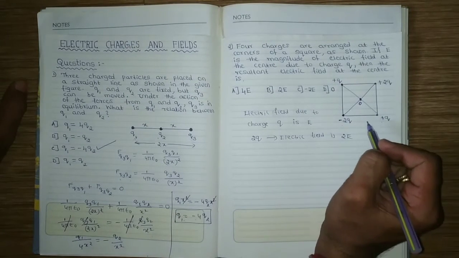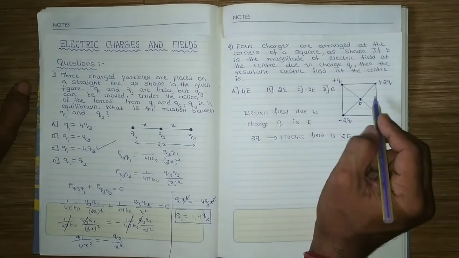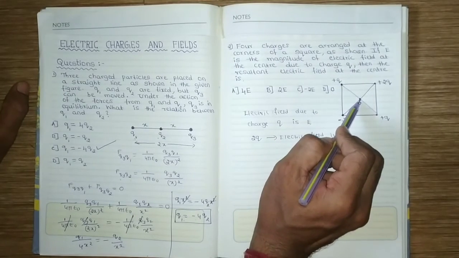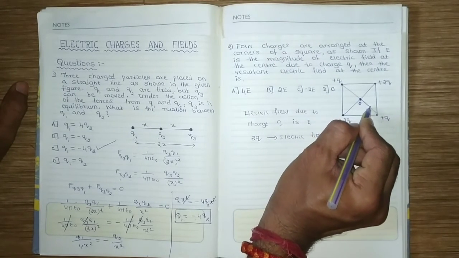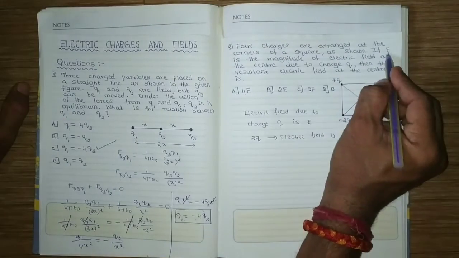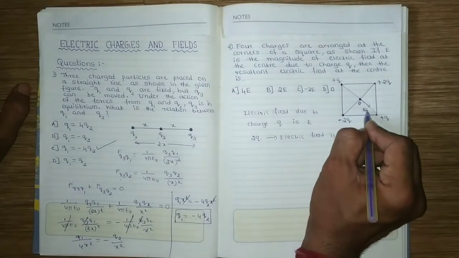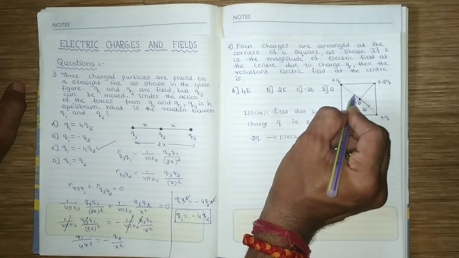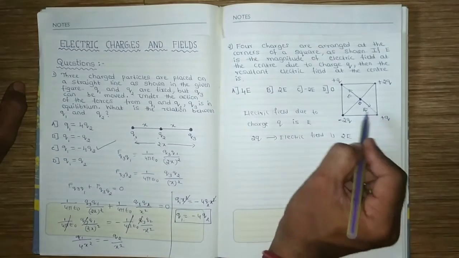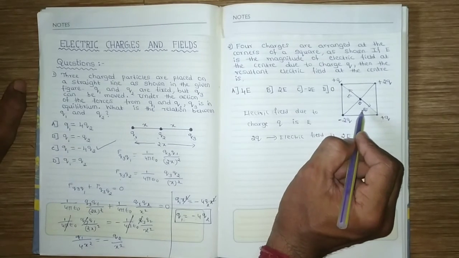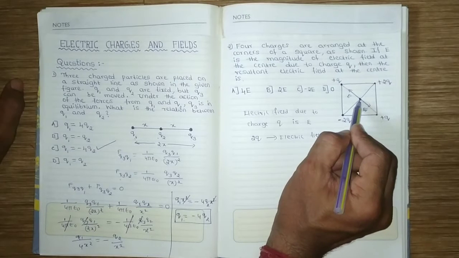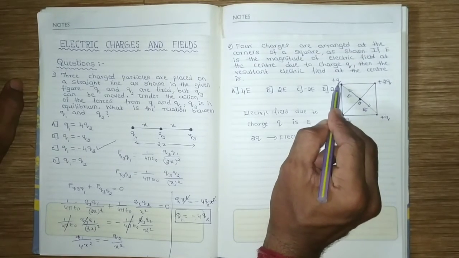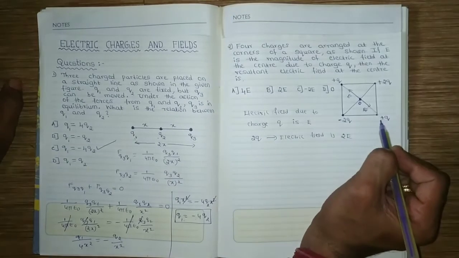Now we will see the direction of electric fields due to 4 charges. Electric field due to this plus Q charge at the center is like this. This is the direction of electric field, and it is E. It is radially outward. Similarly, electric field due to this charge at the center is also radially outward. Their magnitudes are the same, but directions are opposite to each other, so the net electric field at the center is equal to 0. So net electric field due to these 2 charges becomes 0 at the center.